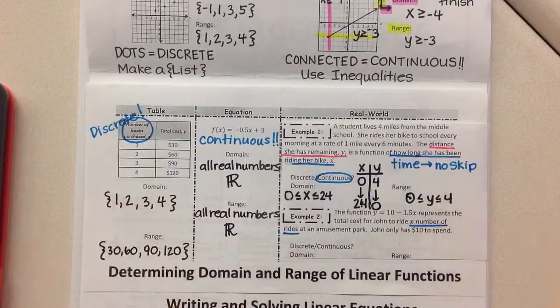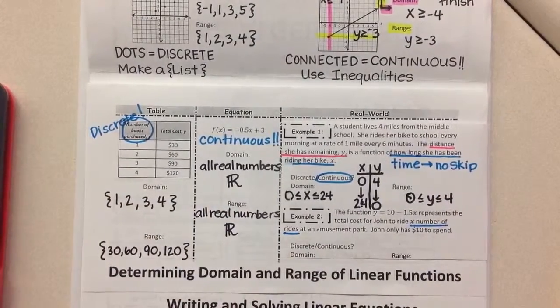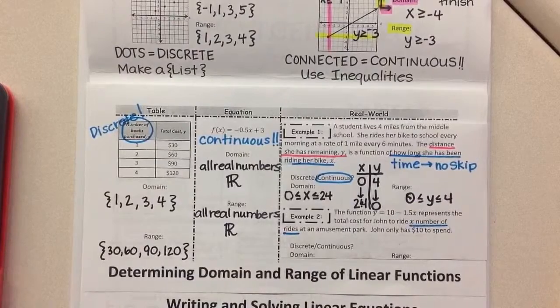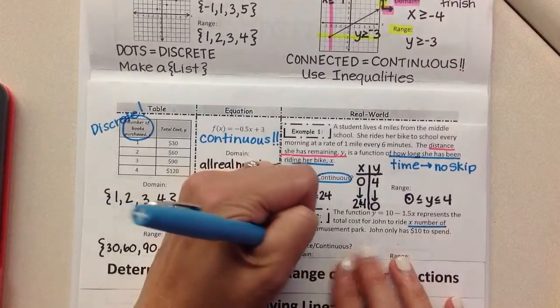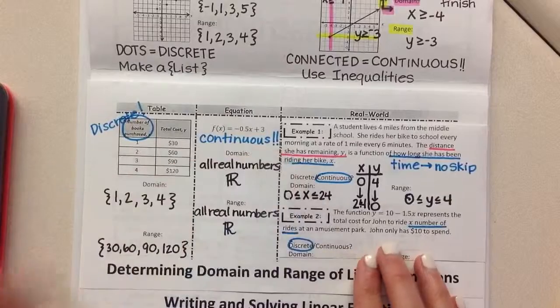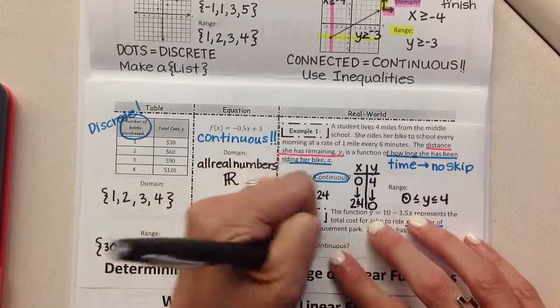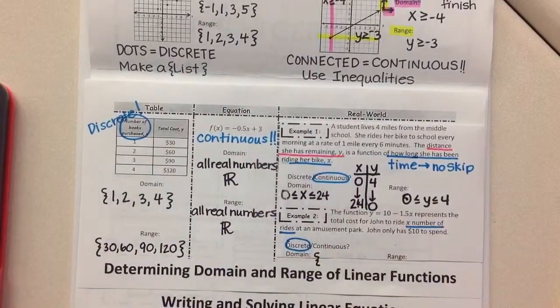So when you start talking about the number of rides, you say, okay, I've ridden 1 ride, or I've had 2 rides, or I've had 3 rides. So if you notice, when we're counting rides, we're only using whole numbers. So this would be discrete, which means when we write our domain, we are going to be writing it out using brackets, and we're going to make a list. So let's figure out the number of rides.